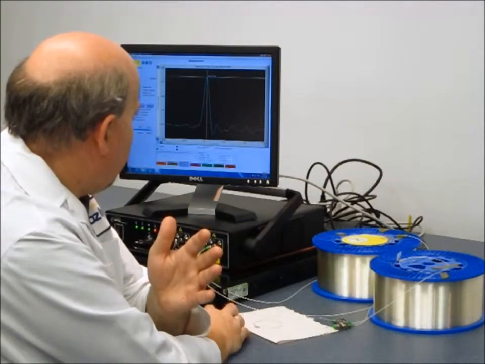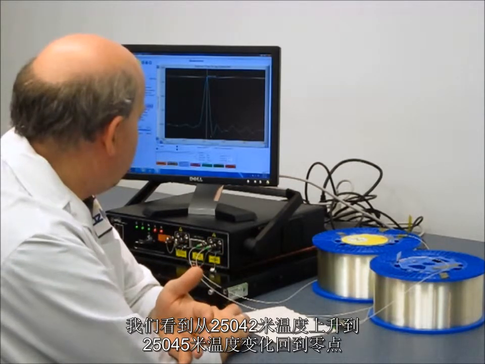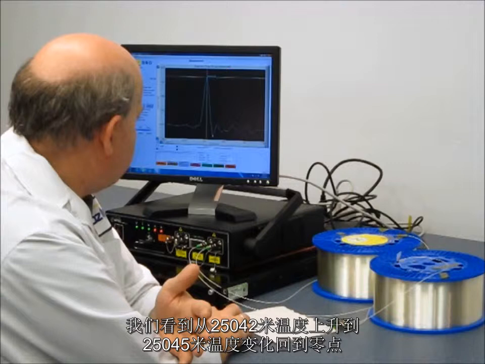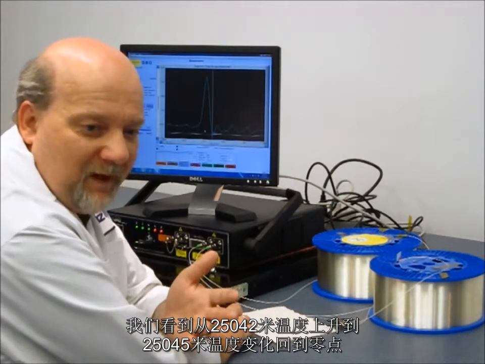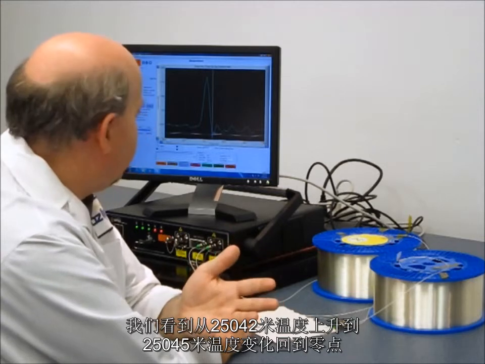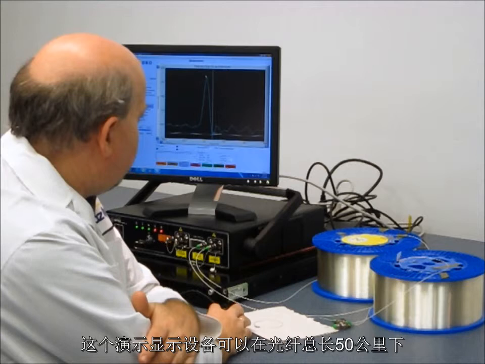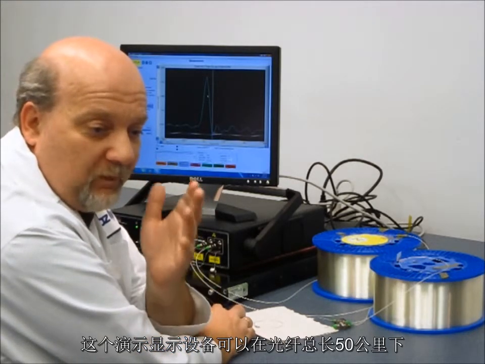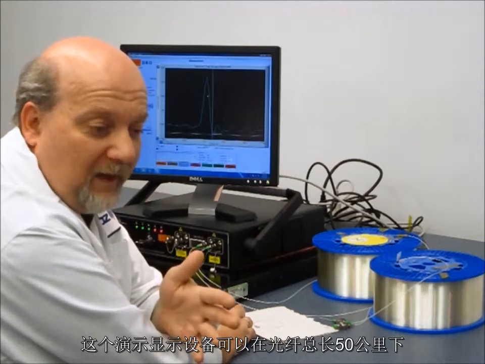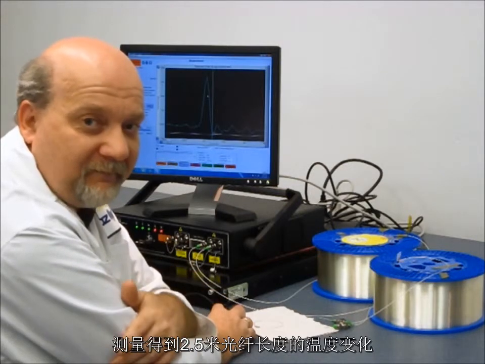And again, going from 25 kilometers and 42 meters down to 25 kilometers and 45 meters, again about 3 meters, we're back to our zero reading. So this shows that we can detect the changes in temperature with 2.5 meter resolution over a 50 kilometer length of fiber.